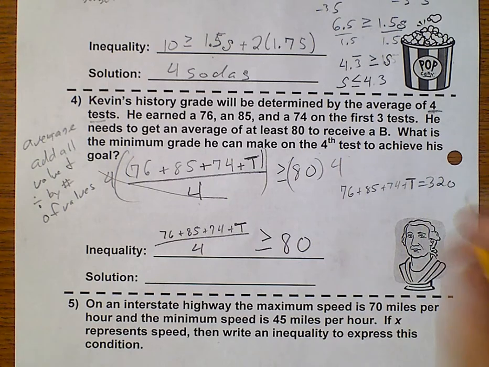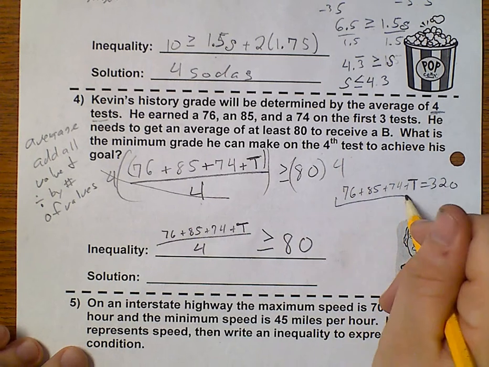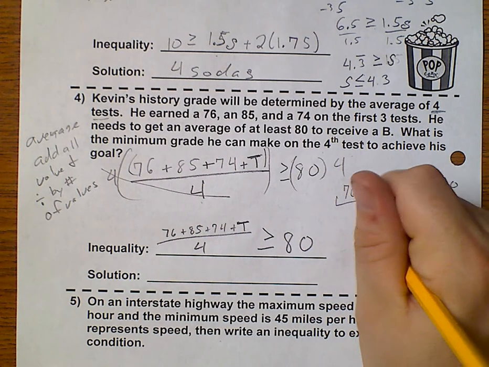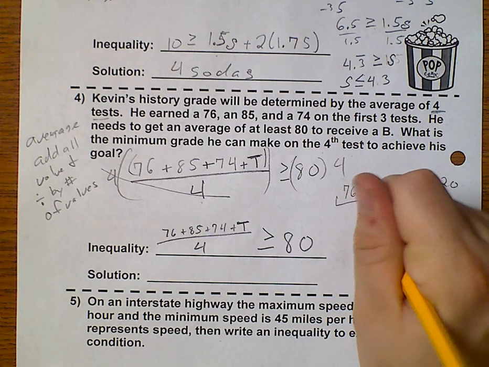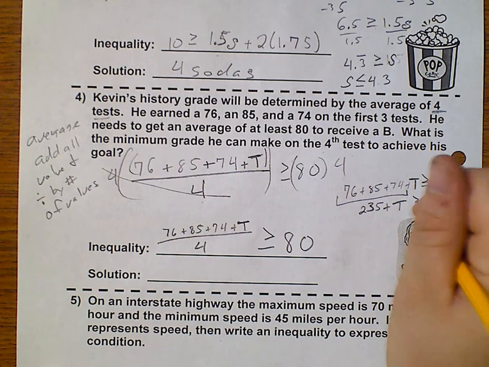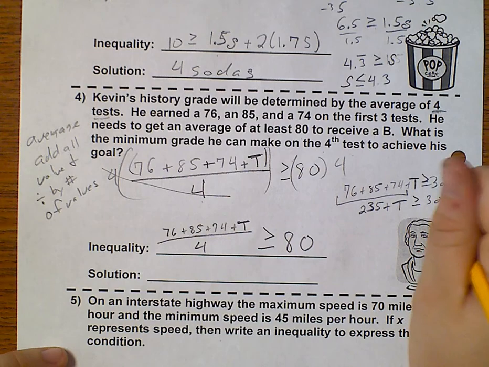Well, now I combine my similar terms. 76, 85, 74 gives me 235, plus my new test, and we still want to be greater than or equal to 320.